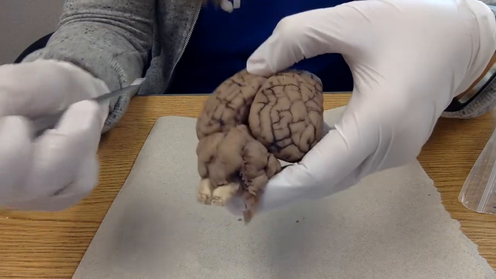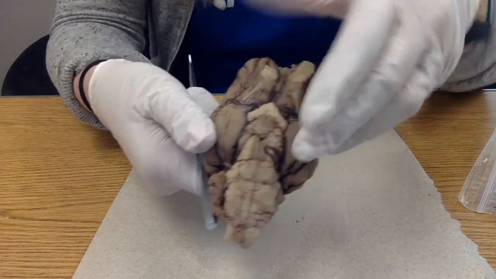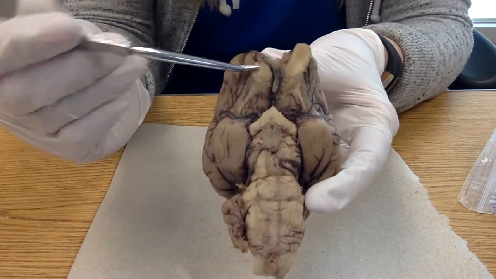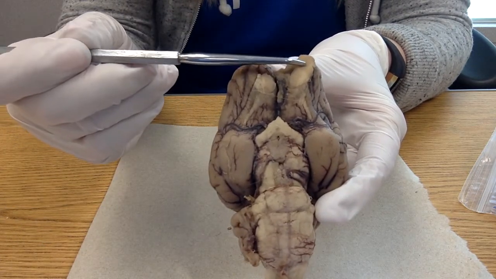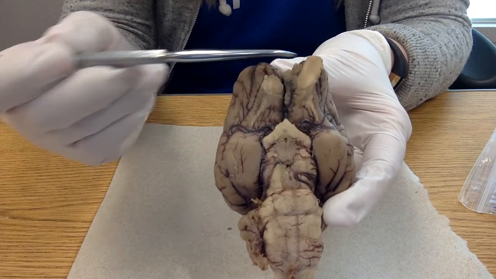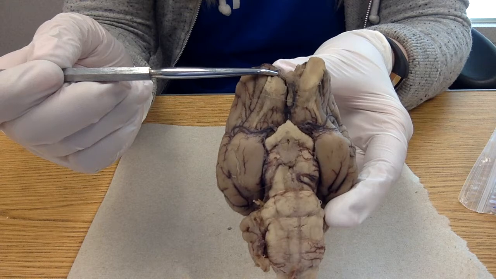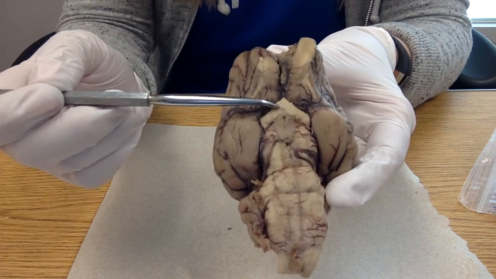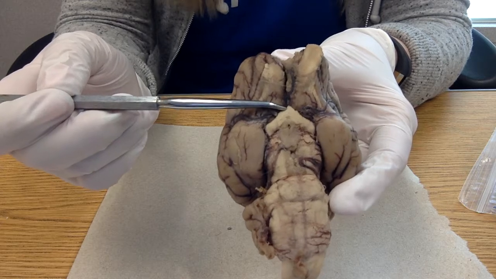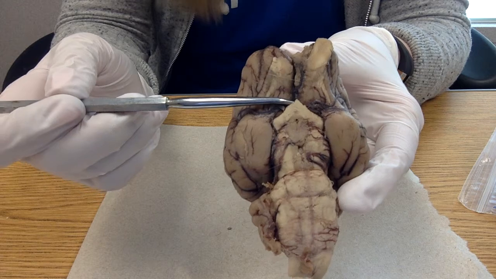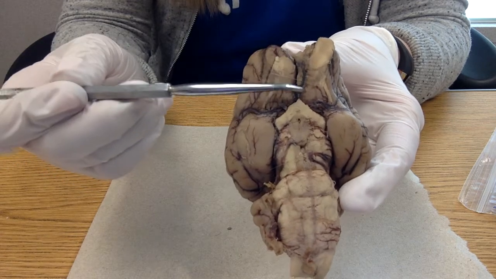And now we're going to flip our brain over, so we're looking at the underside. On the underside of the brain, the first thing you need to be able to locate are the olfactory bulbs. The olfactory bulbs are going to be on the opposite side of the frontal lobe. Here's one, and here's half of the other on the other side. So you have olfactory bulbs. And then if you look below your olfactory bulbs, you're going to see a structure. This V-shaped structure is called the optic chiasm. And the optic nerves would be attached to the optic chiasm right here.